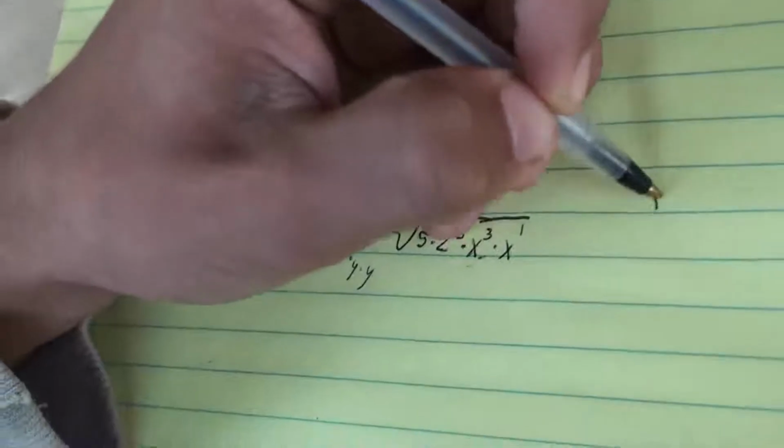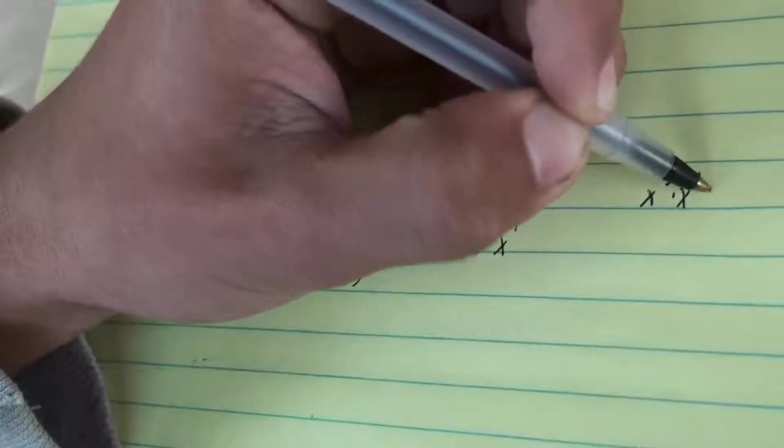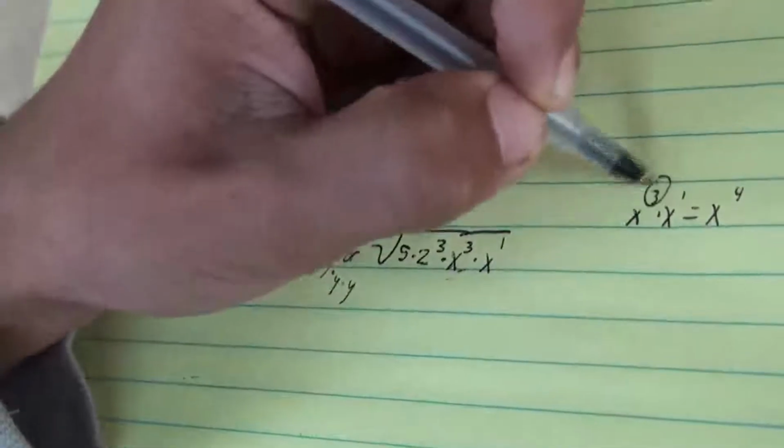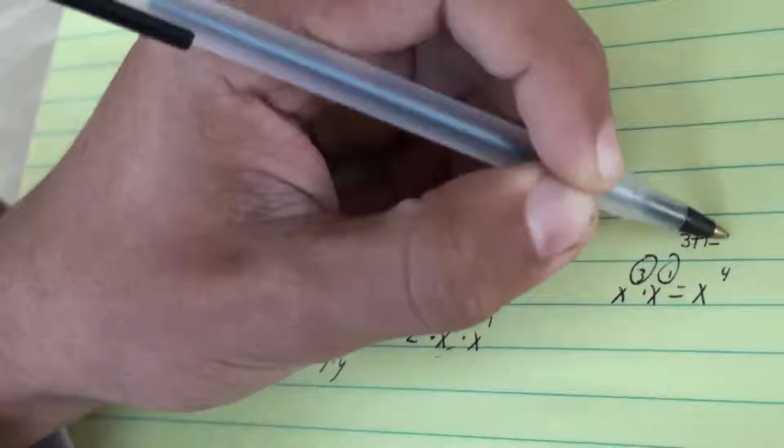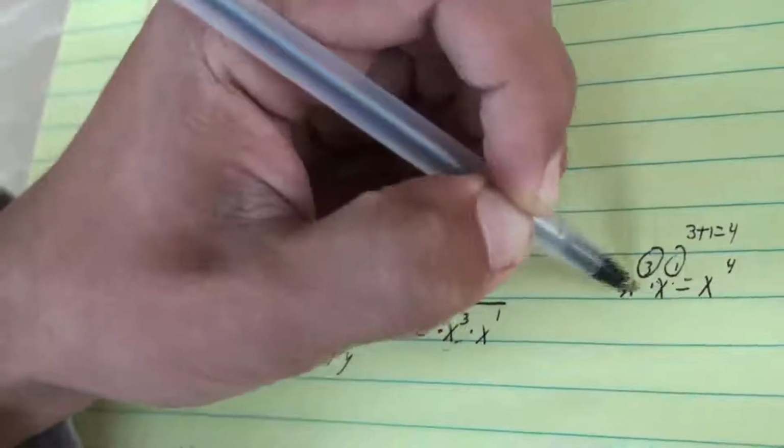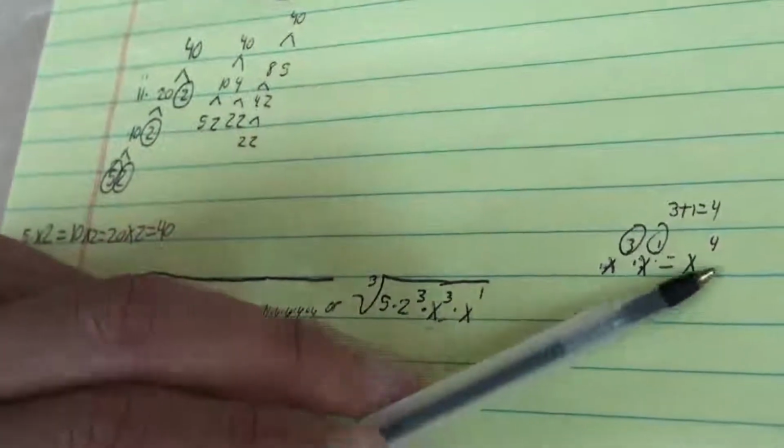So let me show you. x cubed multiplied by x to the 1st is going to be x to the 4th. We add these: 3 plus 1 is 4. We use the same variable. That's what I established. That's what I'm saying.